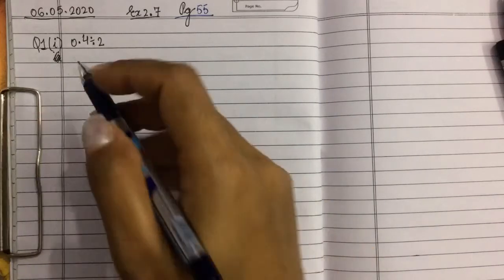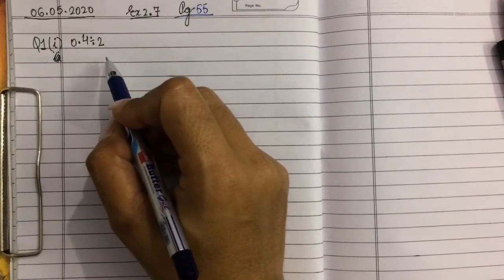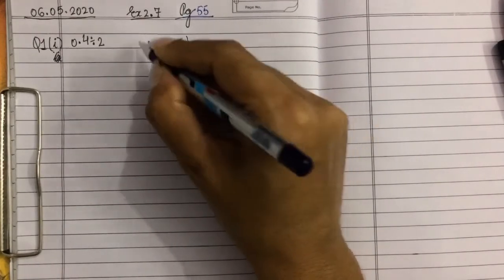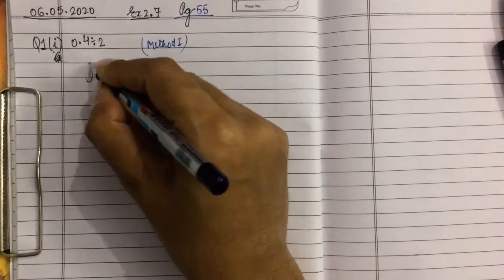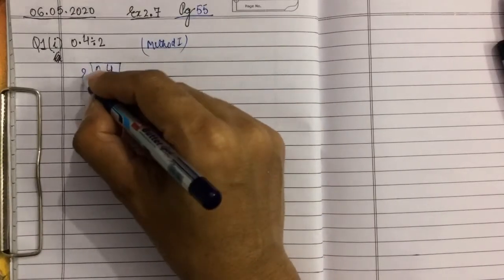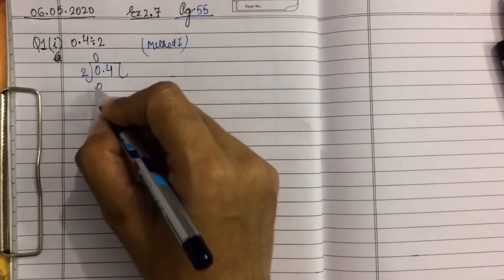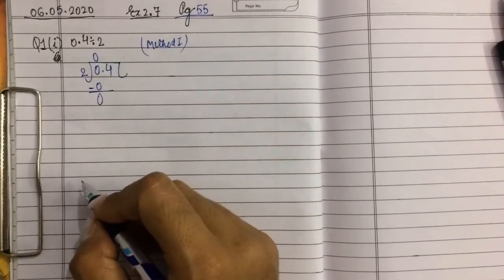First part of first question is 0.4 divided by 2. I am using the first method where I directly divide. So 0.4 is the dividend, 2 is your divisor. Starting with the first digit, 2 zeros are 0. Subtracting, we are left with 0.